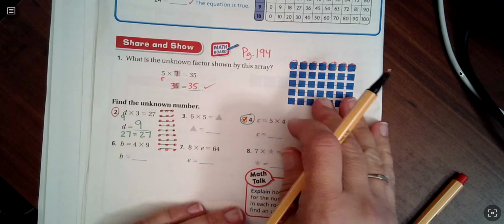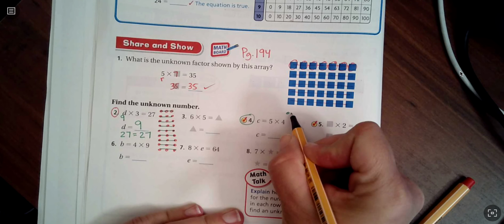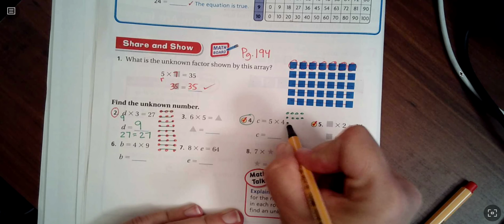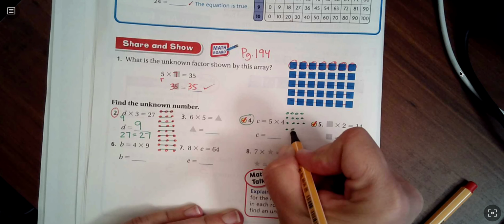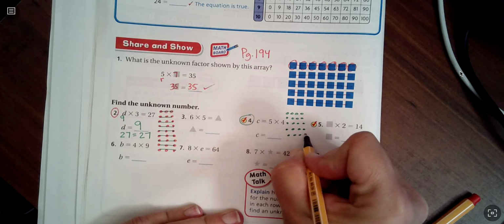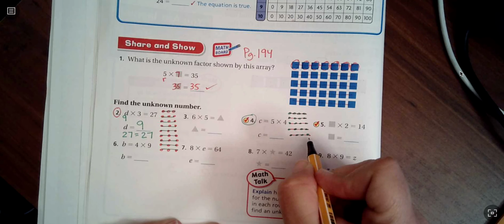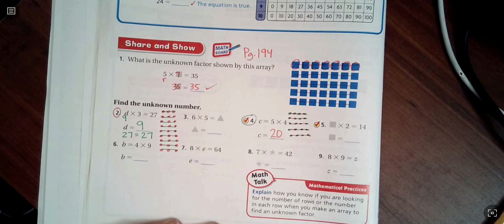Okay, let's try number 4 together. Number 4, we know the factors, 5 and 4. So we know we could try an array one more time. We know 5 groups of 4. So 5 rows of 4. There's 1 row of 4, 2 rows of 4, 3 rows of 4, 4 rows of 4, 5 rows of 4, right? So I could count by 4s. 4, 8, 12, 16, 20. C equals 20.